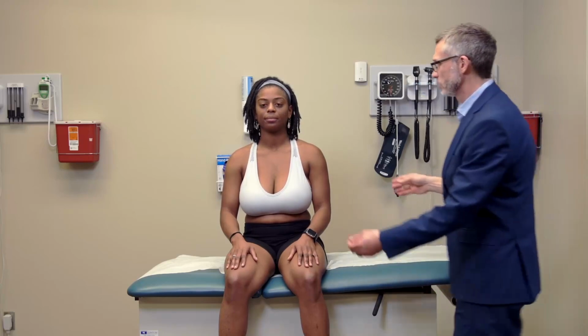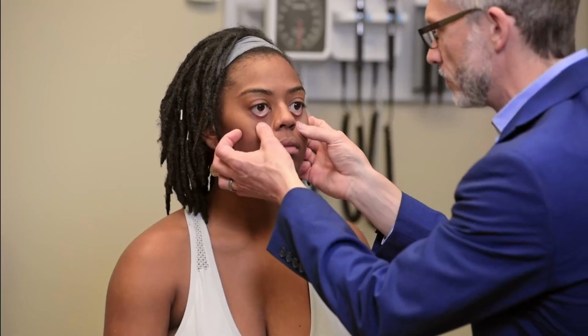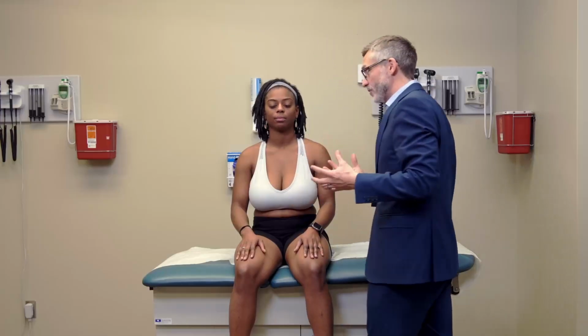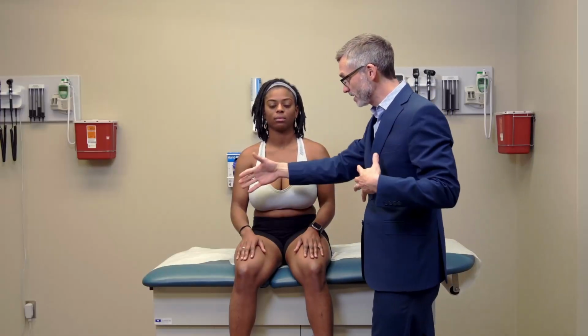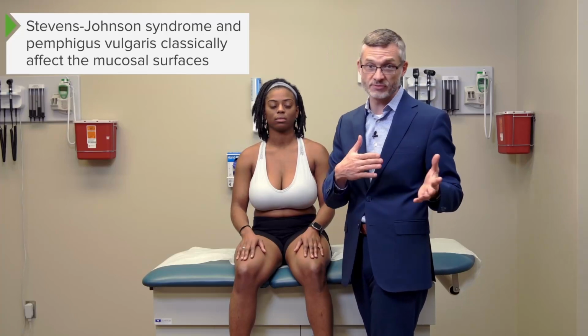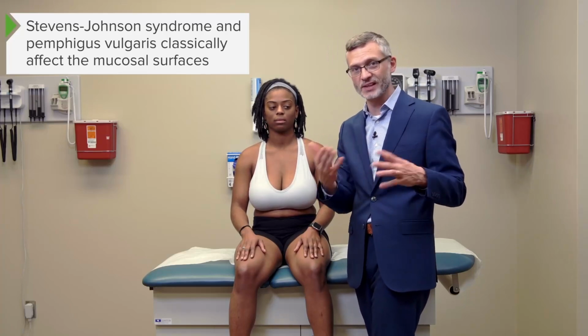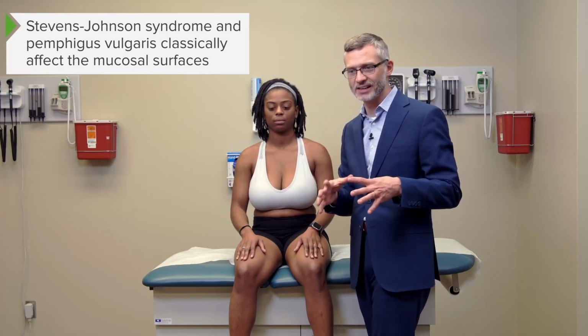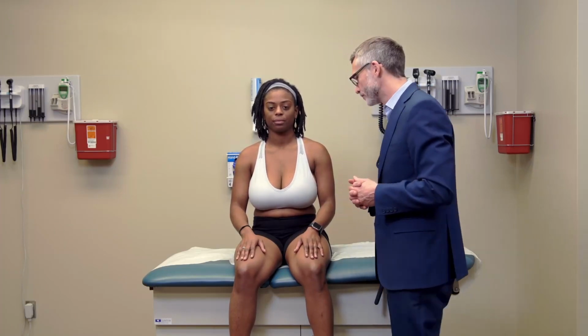And then I would likewise look under her conjunctiva, bottom and top. There's a lot of different things that may present on the skin, but actually may have more clues if you look in the mucosal surfaces. Things like Stevens-Johnson syndrome, bullous pemphigoid, and pemphigus vulgaris can be distinguished by the fact that the latter is more likely to have mucocutaneous involvement. So it's really important to not neglect looking at the mucosal surfaces.